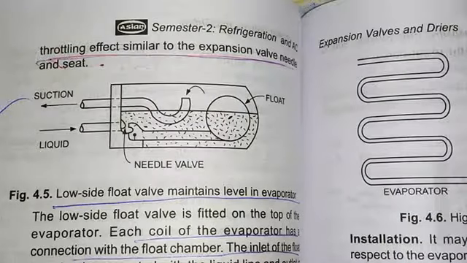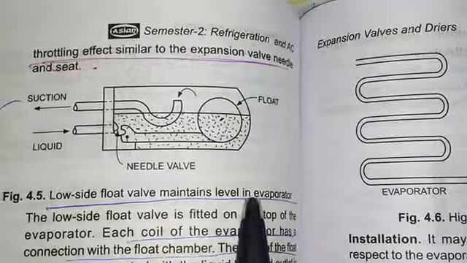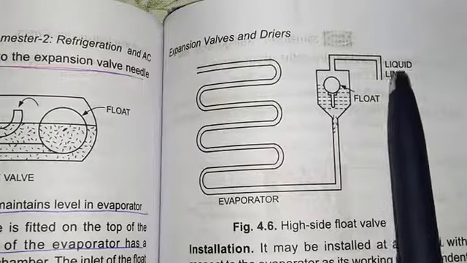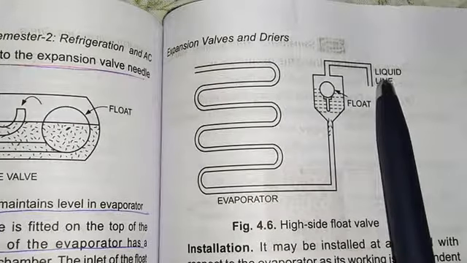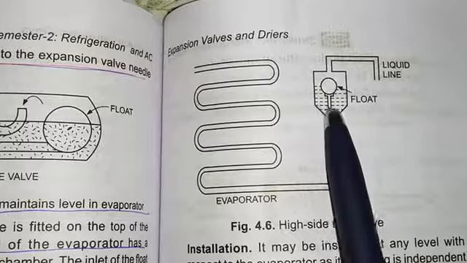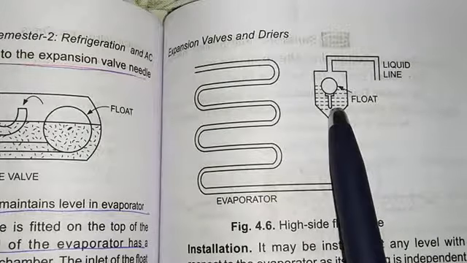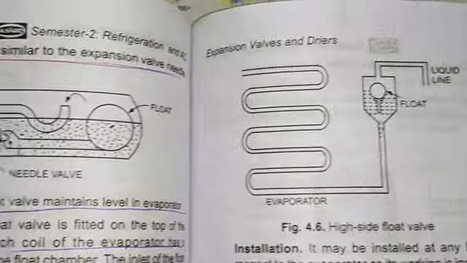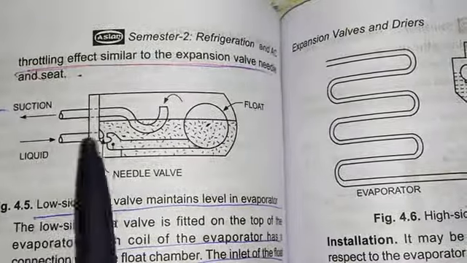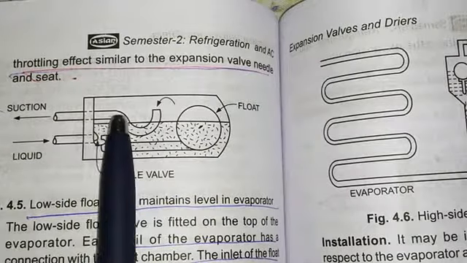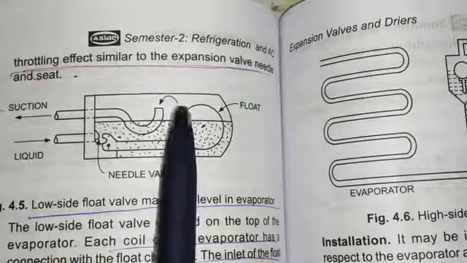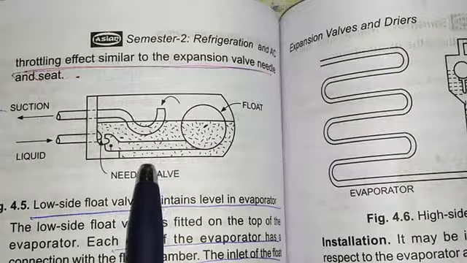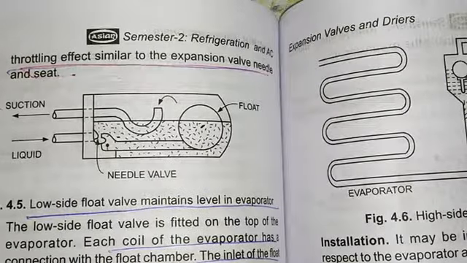See, this is a low side float valve, which maintains the level in the evaporator, and this is a high side float valve, where the liquid is coming from the condenser. Just after leaving the condenser there is a float valve, and this side is called the high pressure side. In this case you can see that this is the suction, sucking this liquid directly. So this is located near the evaporator coil. So this is a low side float valve, pressure is low here.